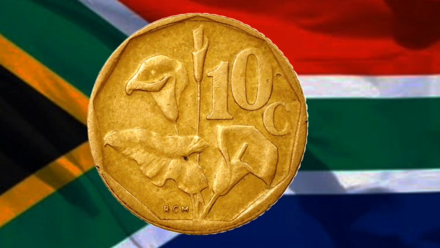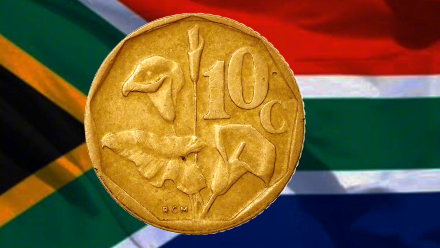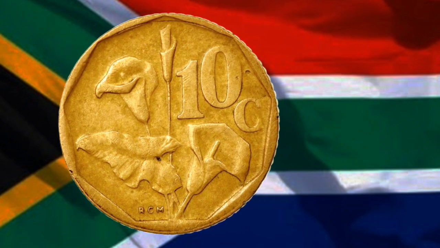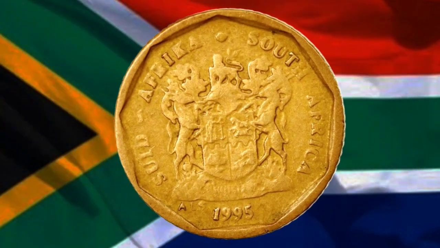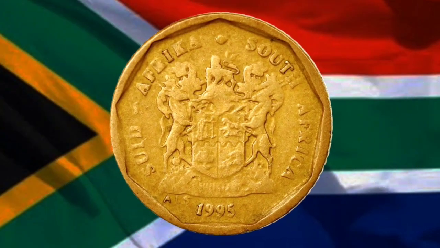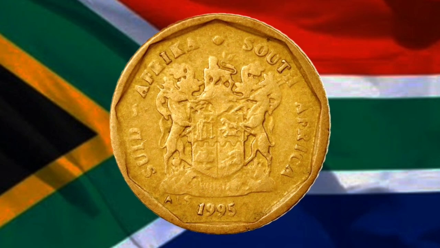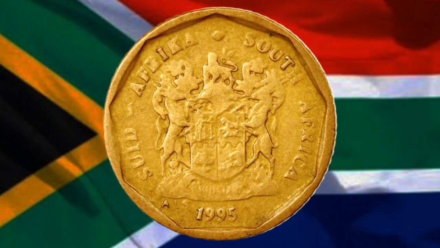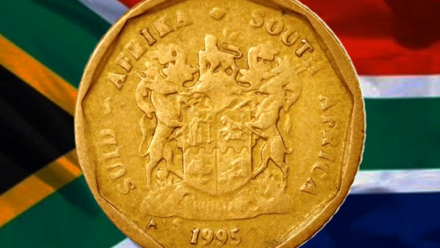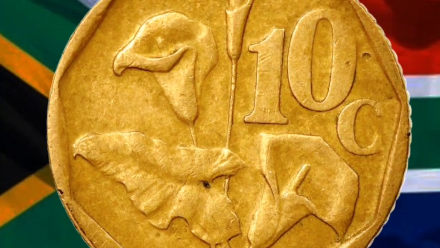Another factor that makes the 1995 coin so sought after is its relatively low mintage compared to other years. While millions were minted, the number of surviving high-grade examples is limited. Coins that have remained in uncirculated condition, graded by agencies such as NGC or PCGS, can command premium prices at auctions and private sales.